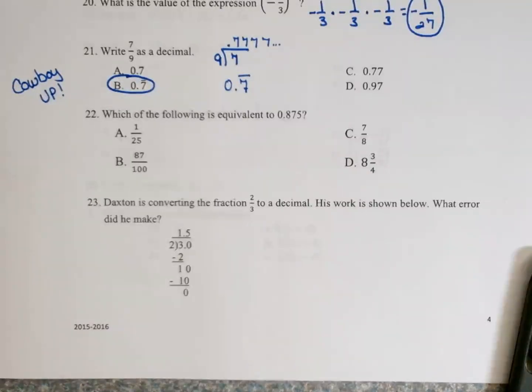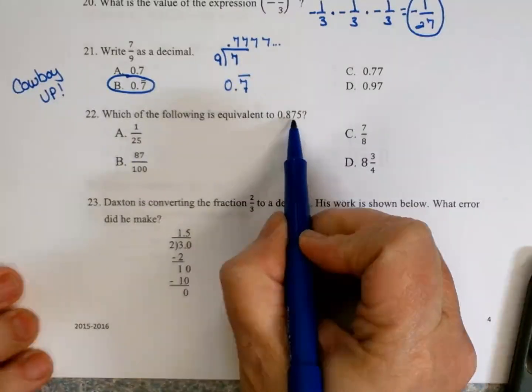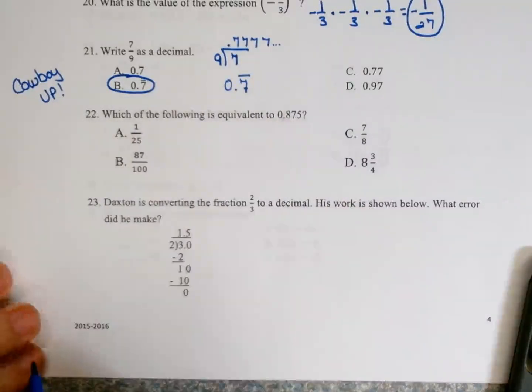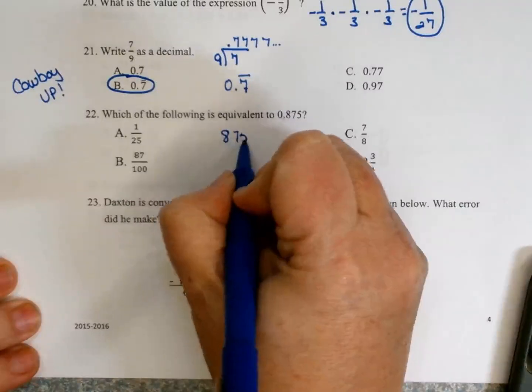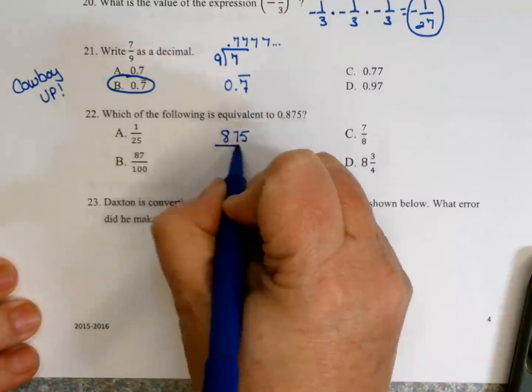All right. Number 22, which of the following is equivalent to 0.875? Well, if I read that properly, this is my tenths place, my hundredths place, and my thousandths place. So that's actually 875 thousandths.